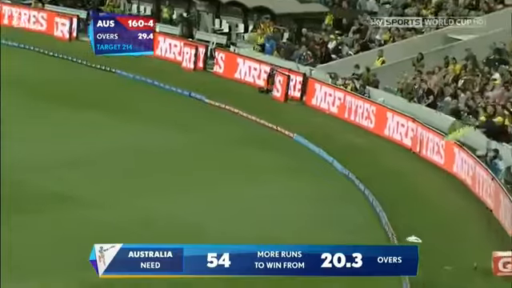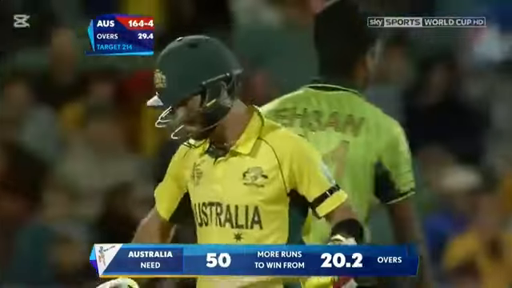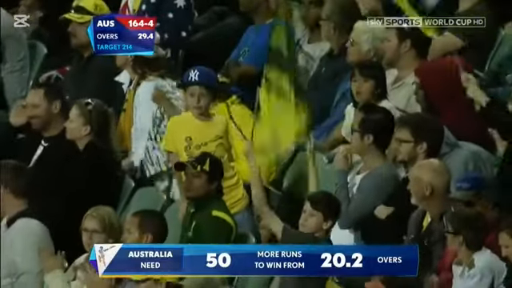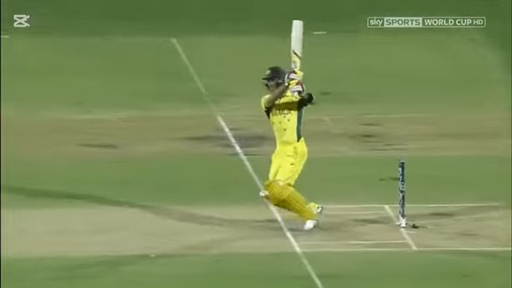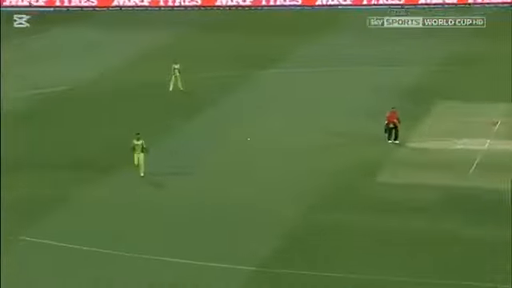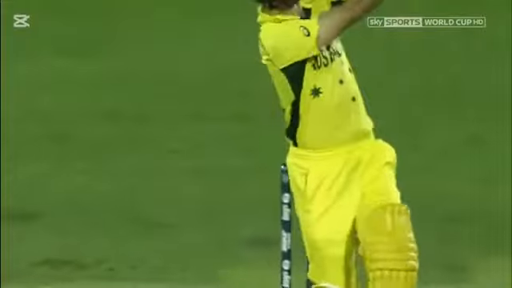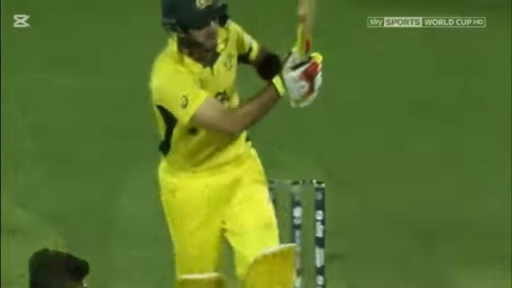Pulled away into the deep. And that will be a boundary for Maxwell. That's his second one of the night. And that one a bit more convincing. Yeah, it's fabulous to watch, really, when you think of the situation and the shot that he's just played to get dropped. Because a lot of players would just say to themselves, all right, calm down, drop anchor. Let's just play a little bit more sensibly. Not Maxwell.